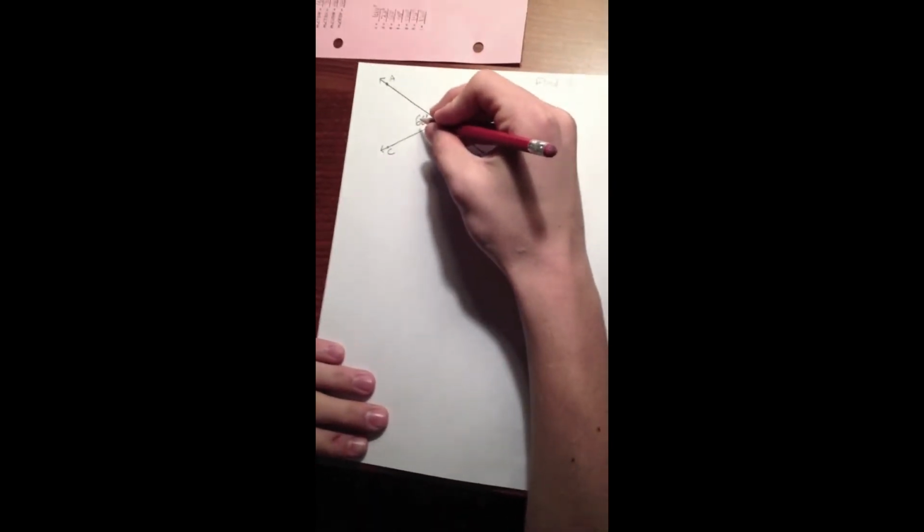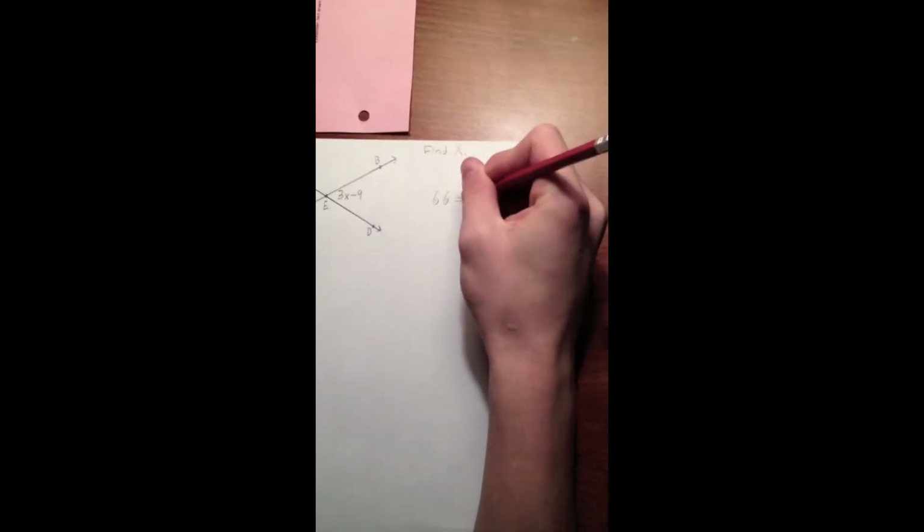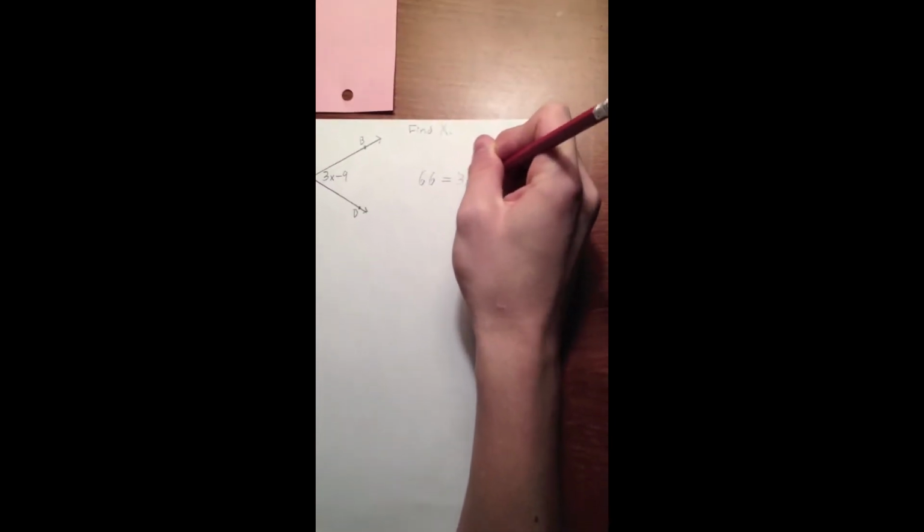Solves for missing adjacent angles. Okay, so you have 66 degrees and 3x minus 9, and these are adjacent angles, which means they are congruent. So you set them equal to each other. 66 equals 3x minus 9.